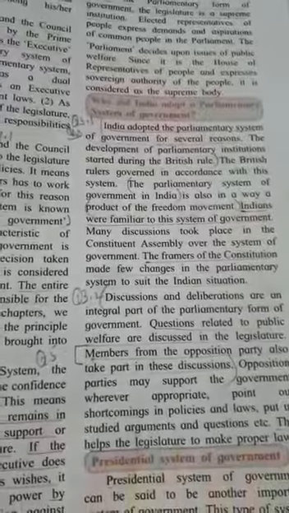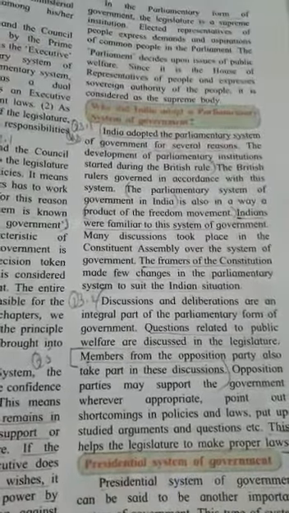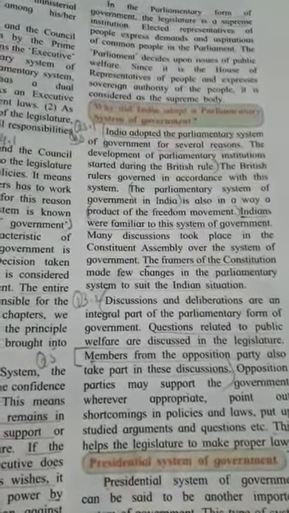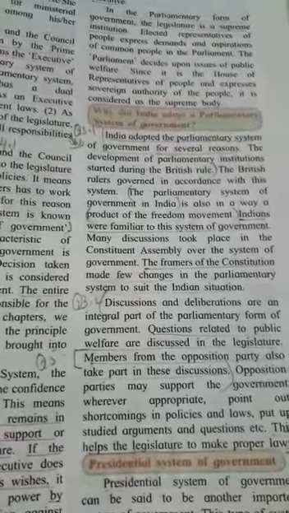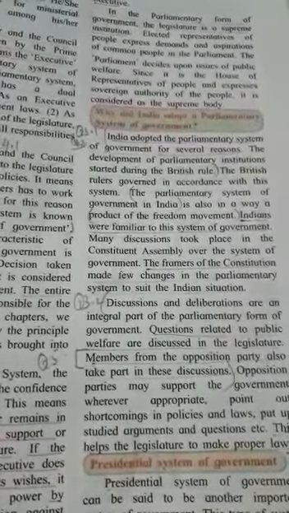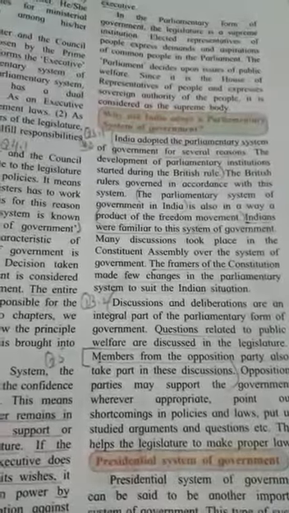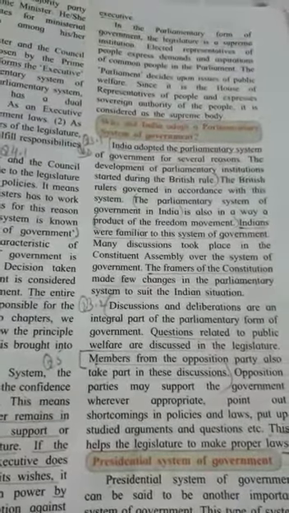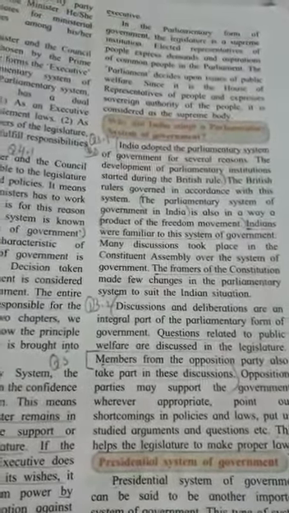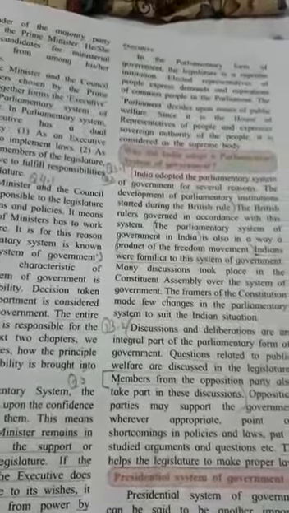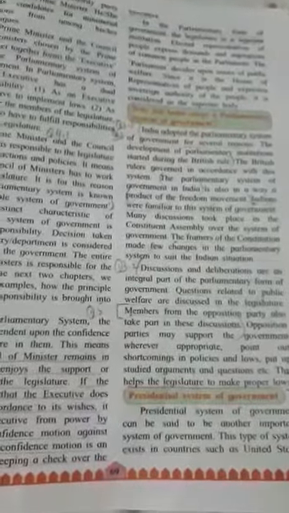Questions related to public welfare are discussed in the legislature. Members from the opposition party also take part in these discussions. Now, the next topic we will move to, that is the presidential system of government.